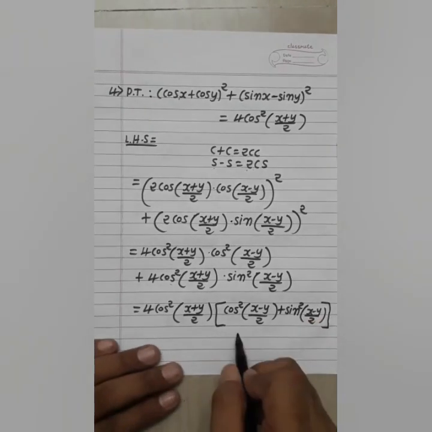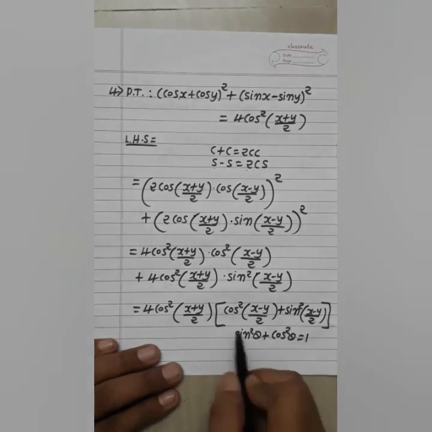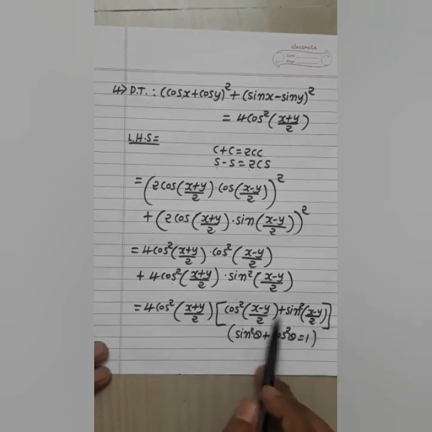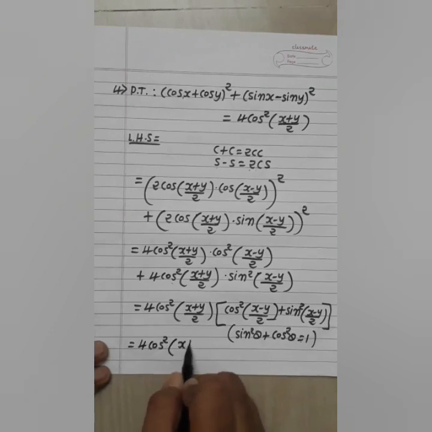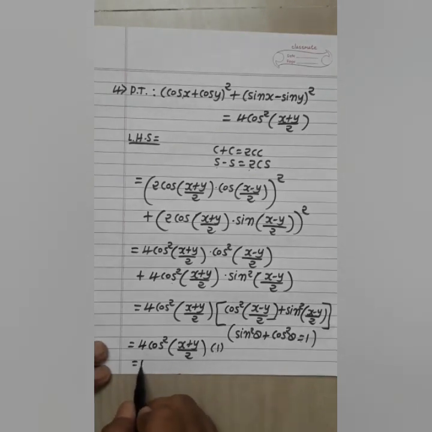But we know that sin square theta plus cos square theta is equal to 1. So here apply this identity. This term we can consider in the form of theta because both these terms are the same. So here we can apply this result. So sin square theta plus cos square theta is 1. So this term we can write as 1. So 4 cos square bracket (x plus y) divided by 2 into bracket 1 is equal to the RHS side.